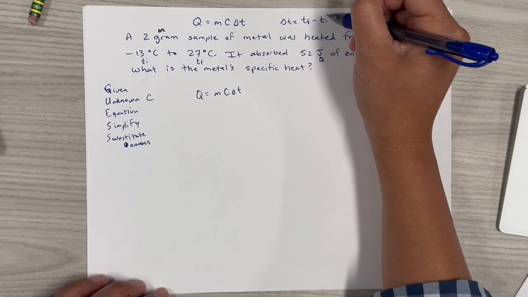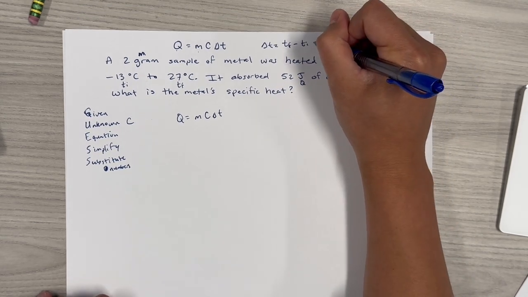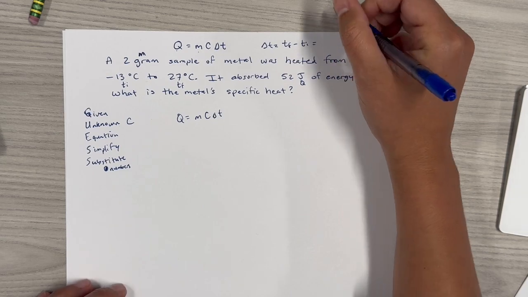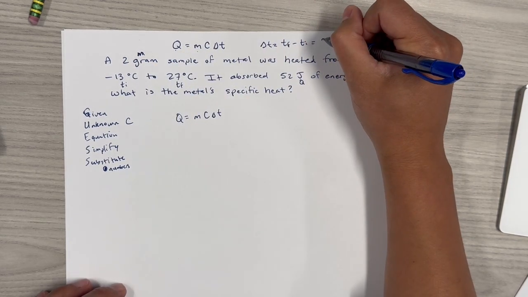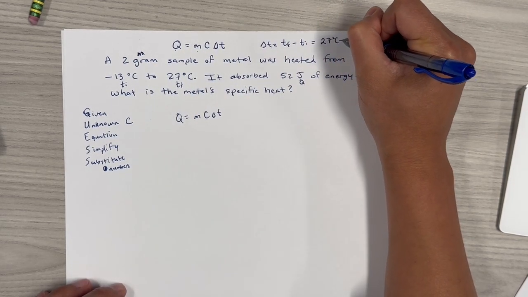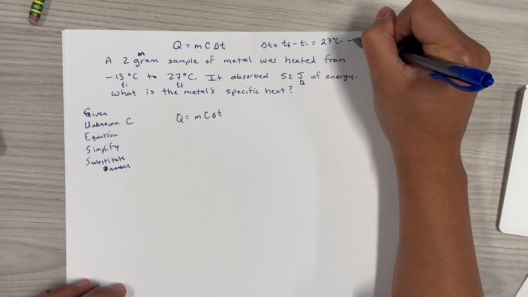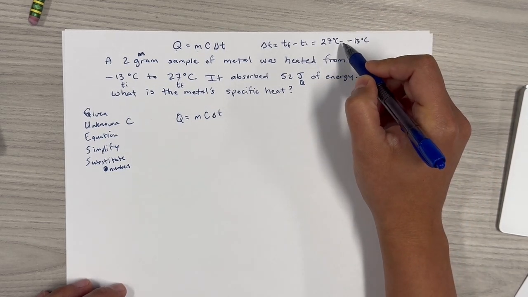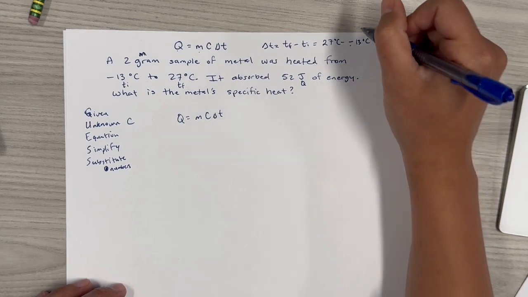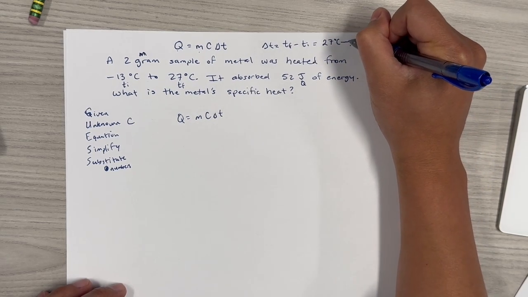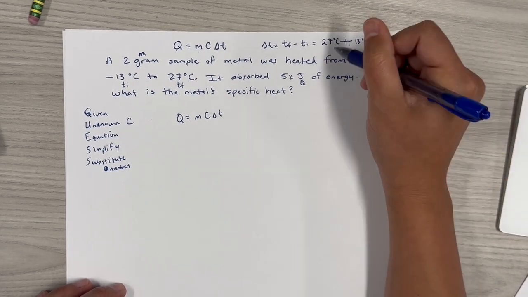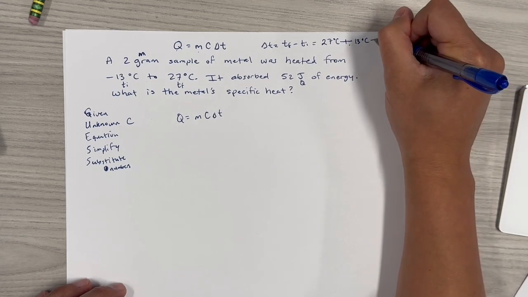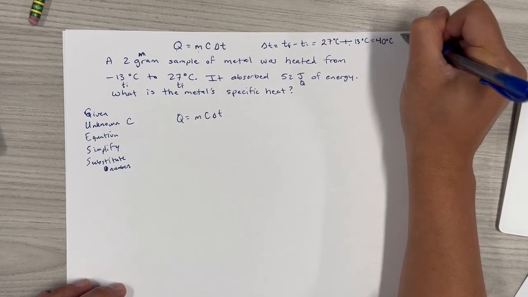So let's go back and let's look at our delta T. Our delta T is our T final minus T initial. Here I have my final is 27 degrees Celsius, and my initial is negative 13 degrees Celsius. So if you'll notice, I have a minus and a minus. When I have two minuses, it actually becomes a minus times a minus, it becomes a plus. So this is 27 plus 13, which gives me 40 degrees Celsius.